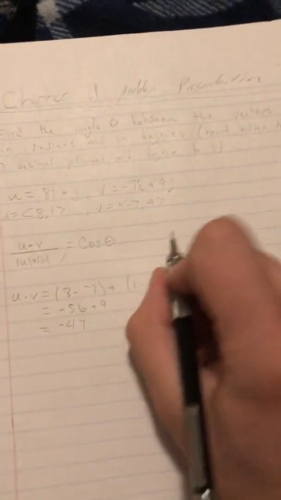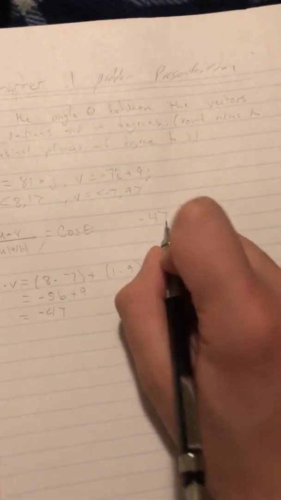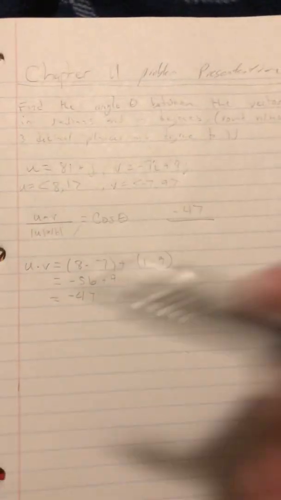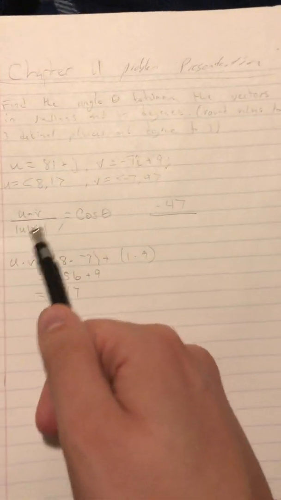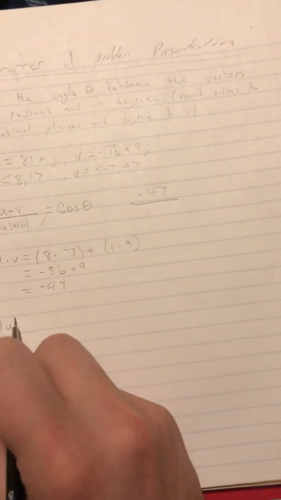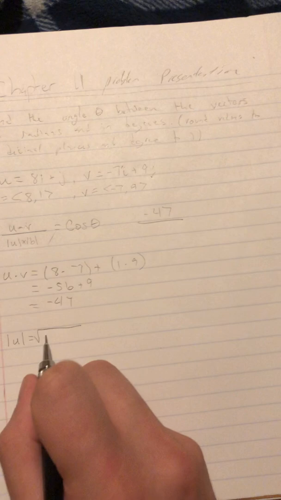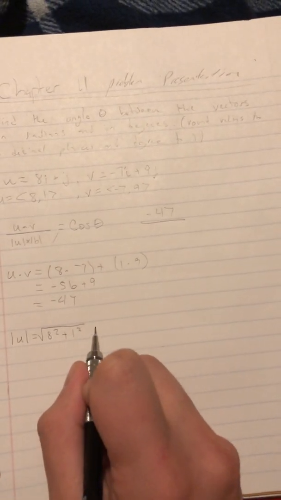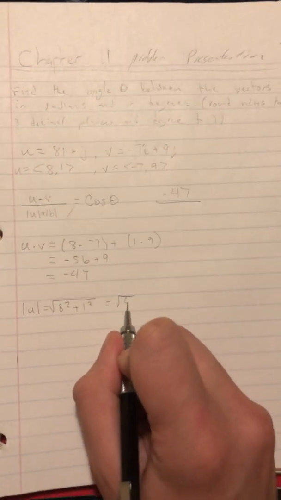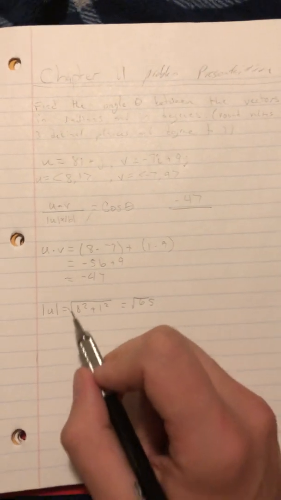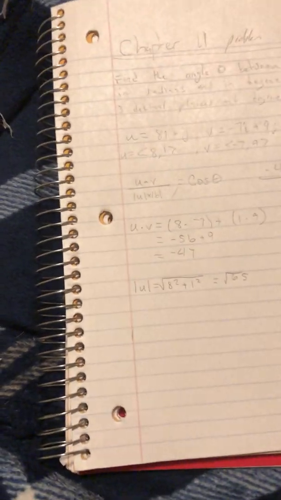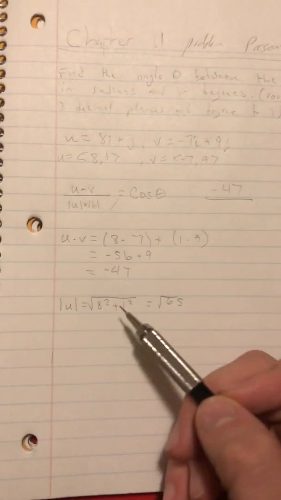So now we do have this part, which is going to be negative 47, and so we're going to then have to solve for the magnitudes. That's why we put the x there, so we won't confuse the dot product for multiplication. Okay, so then we find the magnitude of u, which is just going to be the square root of 8 squared plus 1 squared, which comes out to be radical 65, because 8 squared is 64, and then 1 squared is just 1, so we just add the 1.